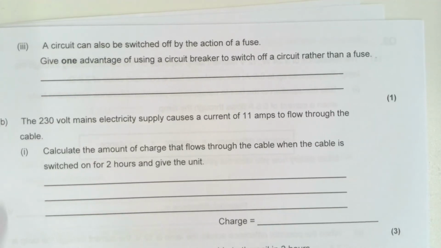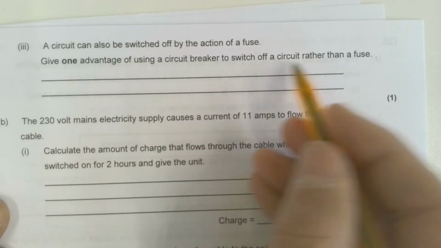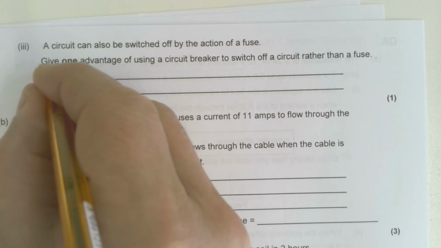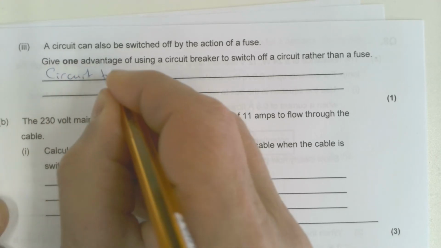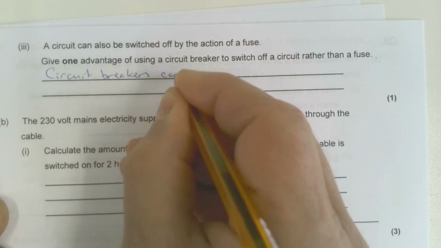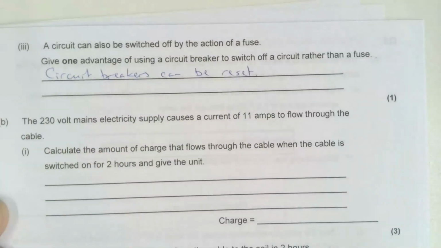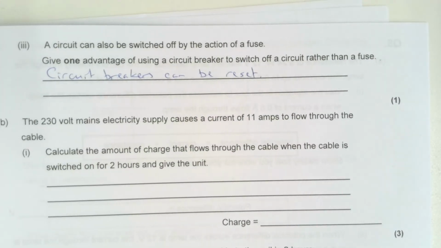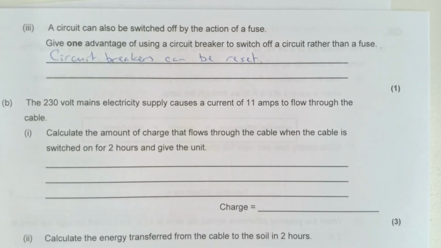A circuit can also be switched off by the action of a fuse. Give one advantage of using a circuit breaker to switch off a circuit rather than a fuse. Oh, well, the main one there is circuit breakers can be reset. If we had only fuses in all our power packs, then every time we did any experiment with students, we'd end up having to change all the fuses.